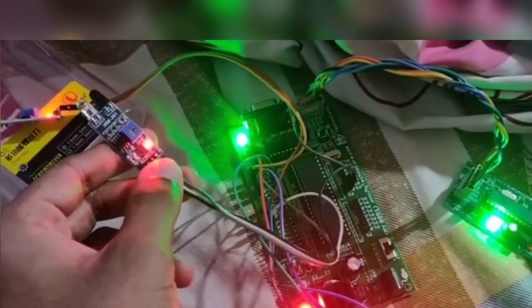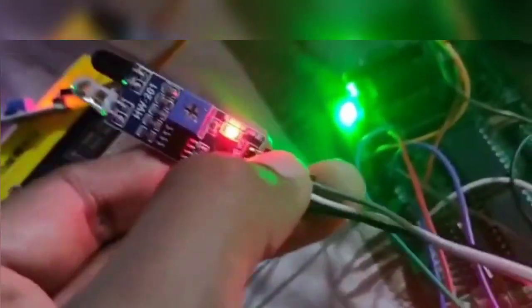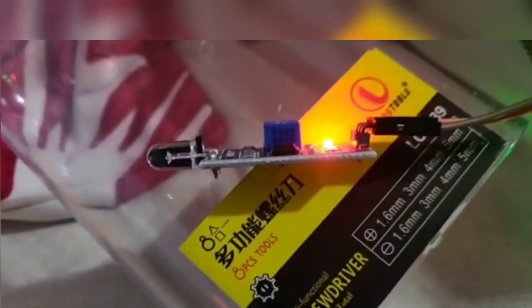There's the circuit connected to the power source. Here we have the IR sensor responsible for closing the gate, and this one is responsible for opening the gate. The one responsible for closing the gate is connected to port 3.0, and the one responsible for opening the gate is connected to 3.1. The motor driver inputs are connected to port 2.0 and 2.1.